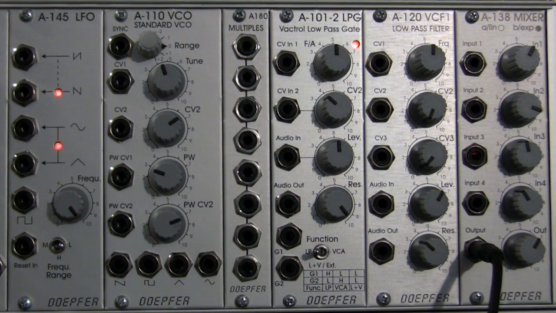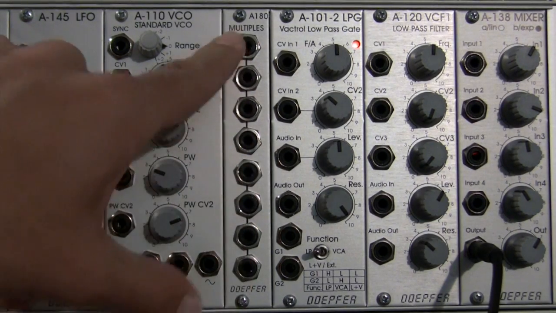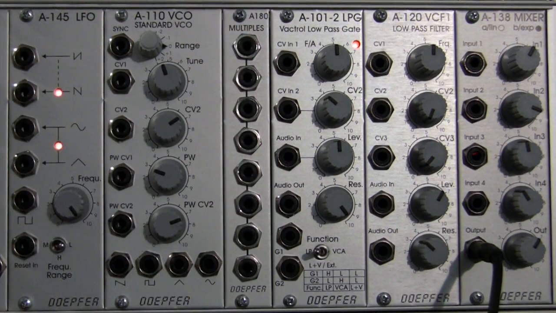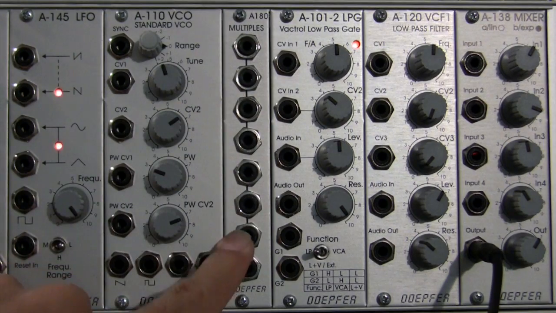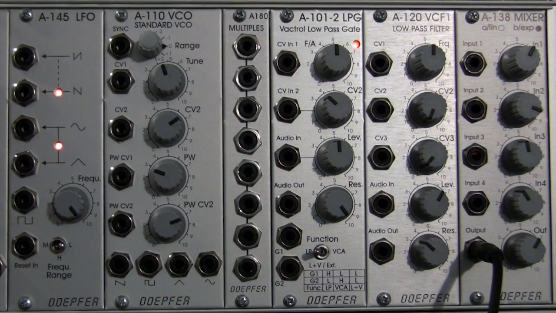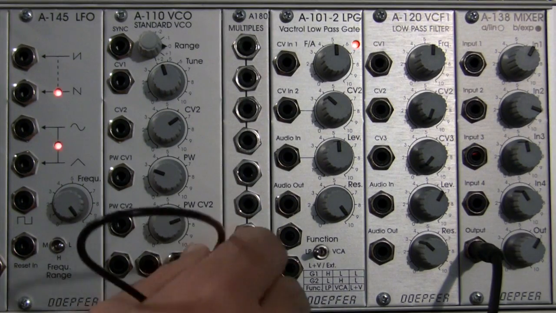The other unit that's going to come into play here is the multiples. That's the A180 multiples is going to come into play. And basically what this module does is it splits your signal. So whatever you feed it, I'll demo that really quick because it's going to come into play a little bit later.